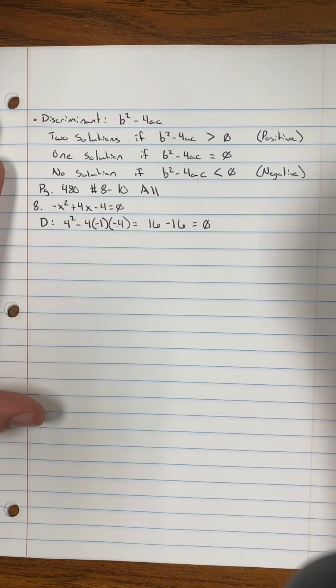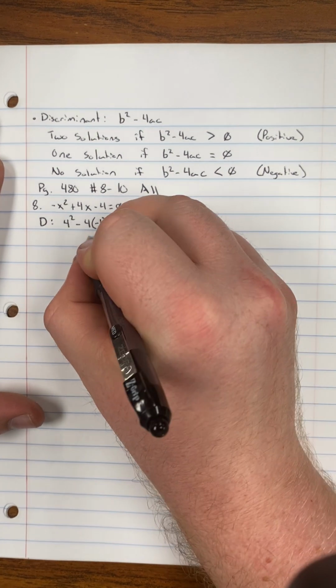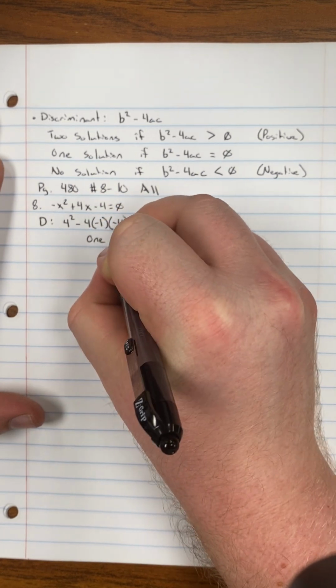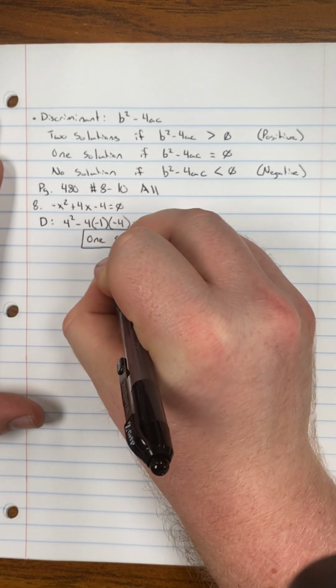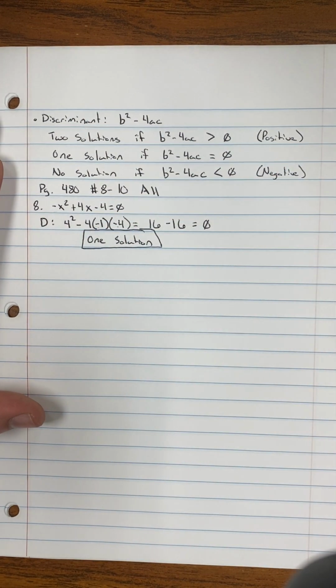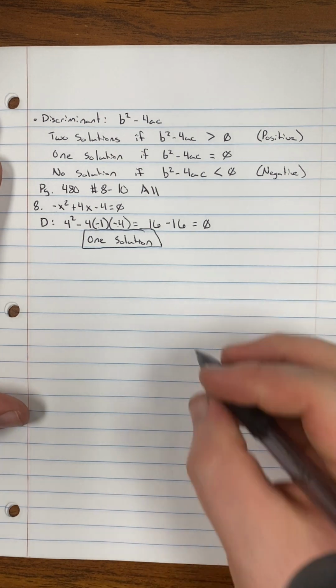So if my discriminant is equal to 0, then that means I have 1 solution. Okay, that's all you have to do for these. You don't have to do any more solving. So let's do number 9.